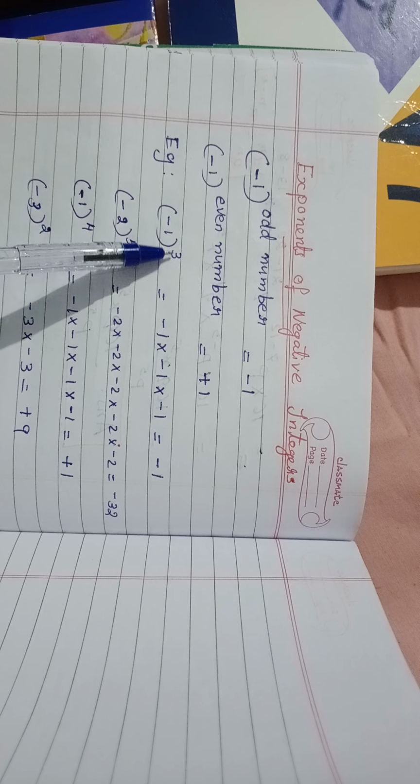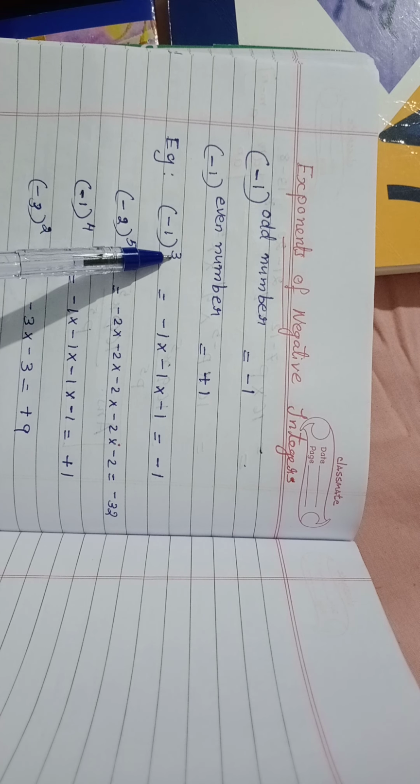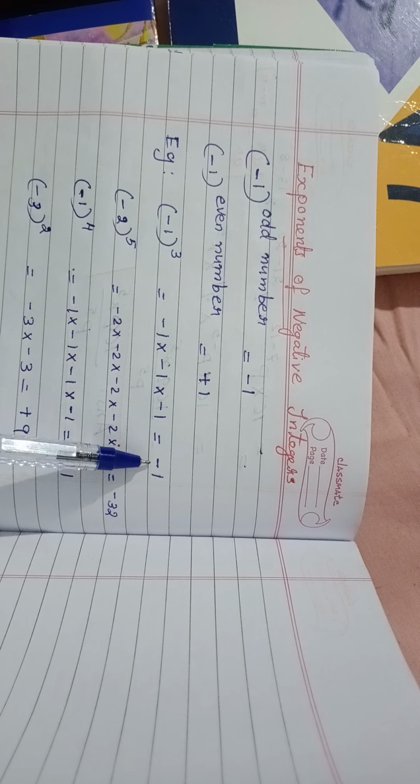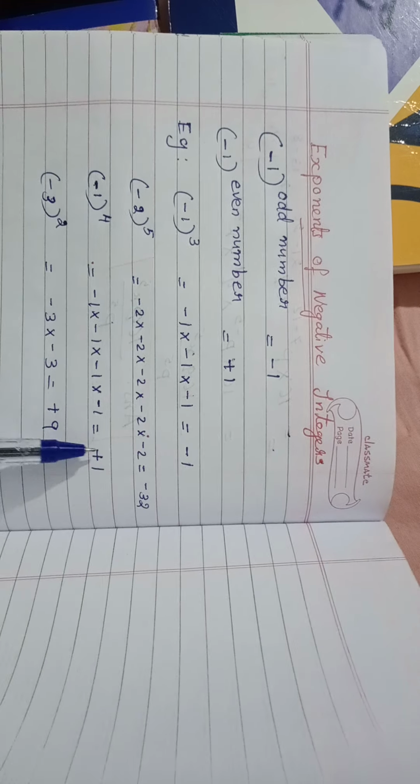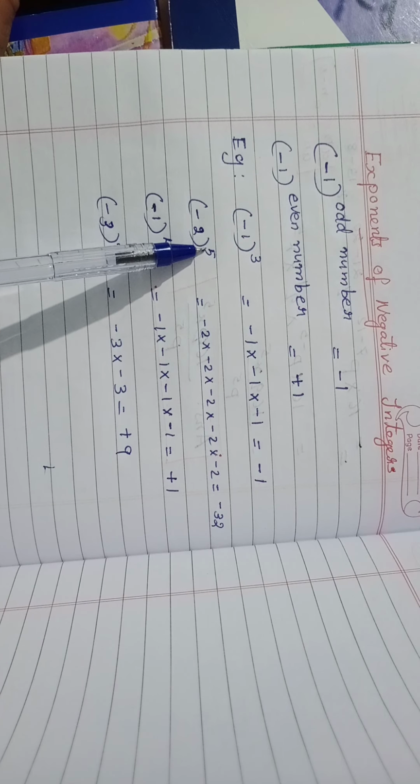So what is the exponent here? It is 3, and 3 is an odd number. Therefore, in the answer you will get a negative sign. One more example: negative 2 all raised to 5.